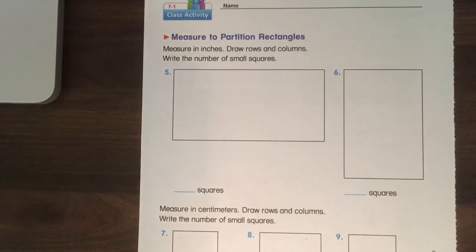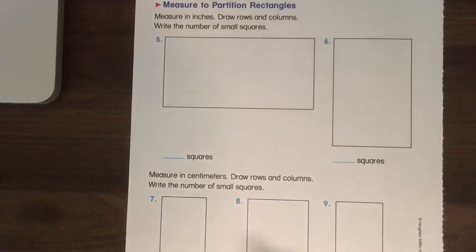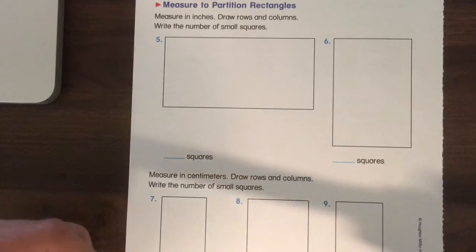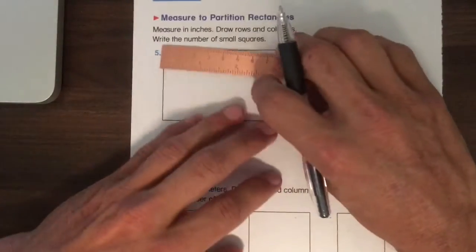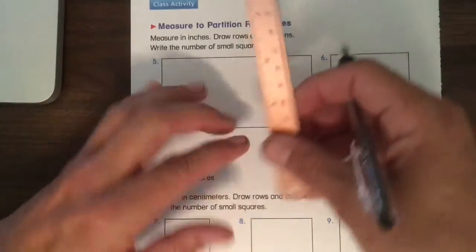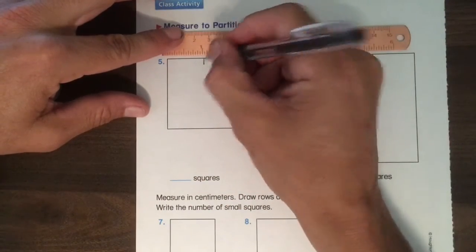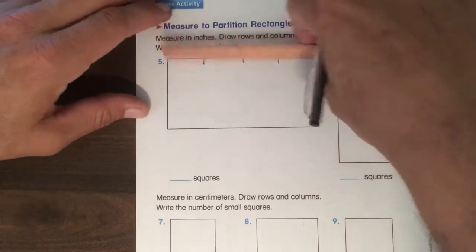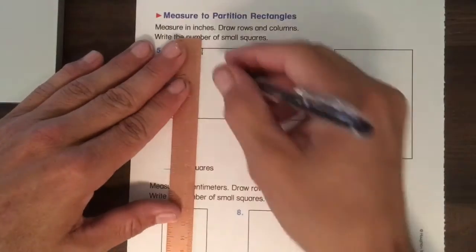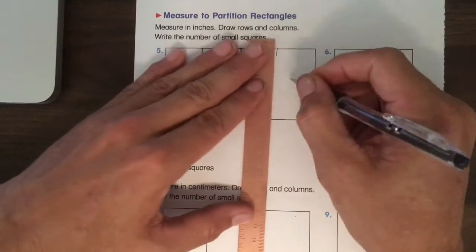Now going to the other side. Measure in inches, draw rows and columns, write the number of small squares. So what we're doing for number 5, and I know you might have to dig around your homes for a ruler, and if you can't find one, you can just kind of eyeball it too. But first with inches, and what you're doing is partitioning or sectioning it off like this. And sometimes this is hard to do. Don't be frustrated.